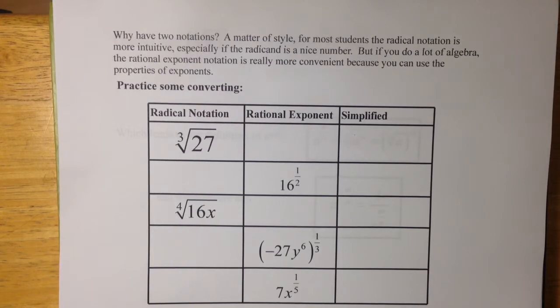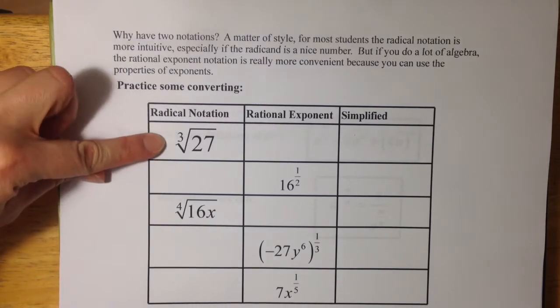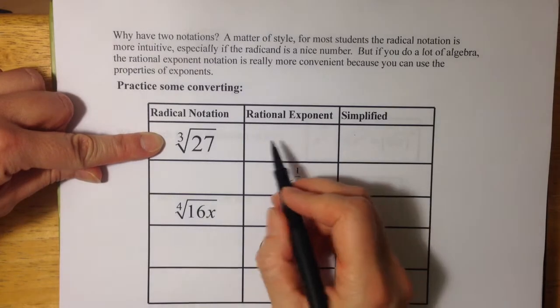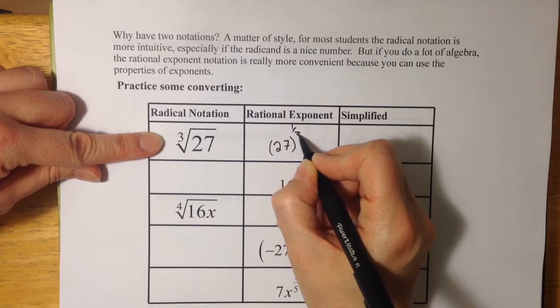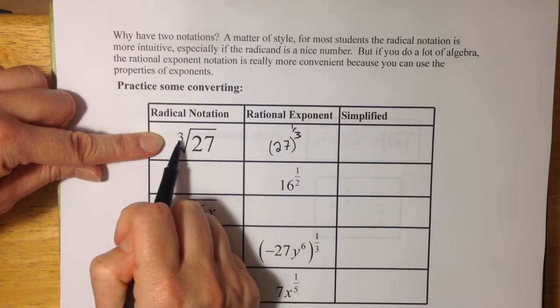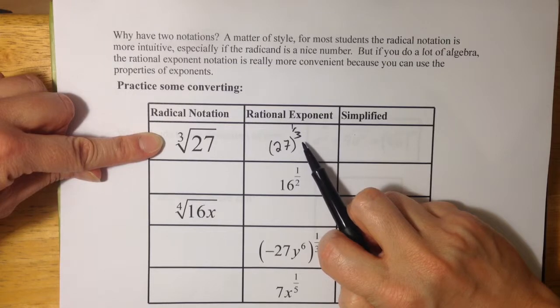So at this point in your algebra career, wherever you're going, our goal is just to expose you to this new notation, get you a little bit comfortable with it so that it doesn't surprise you the next time you see it, and maybe even convince you that it could be kind of handy sometimes. So with that in mind, let's do a couple examples of going back and forth between radical notation and rational exponent notation. Here I've got the cube root of 27. As a rational exponent, that is 27 to the 1/3 power. Whatever type of root it was becomes the denominator of the exponent.